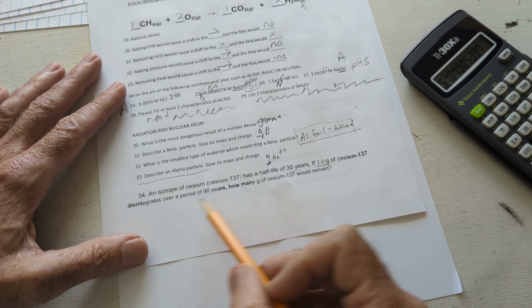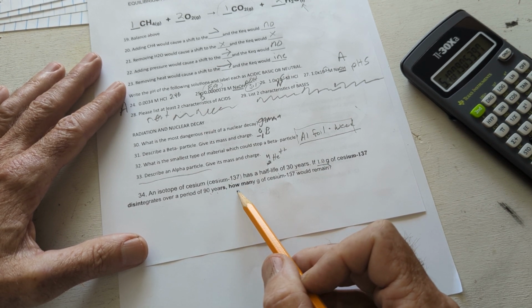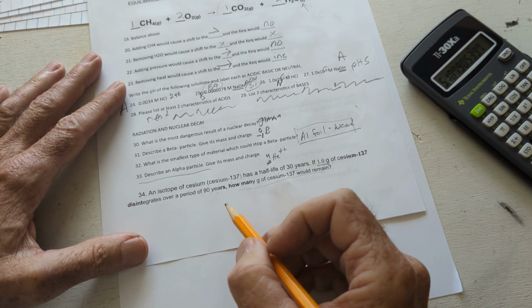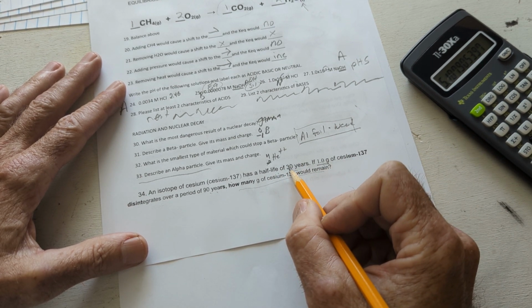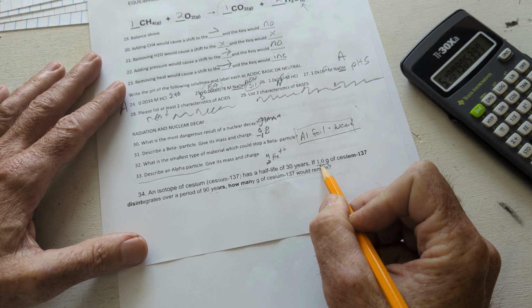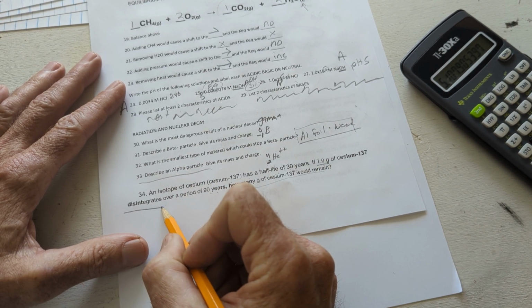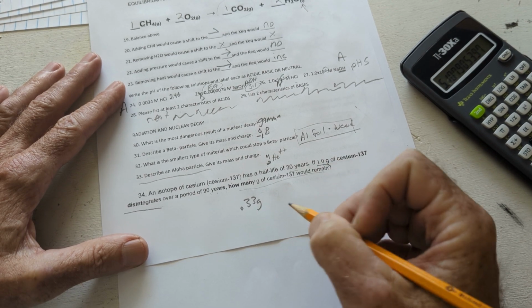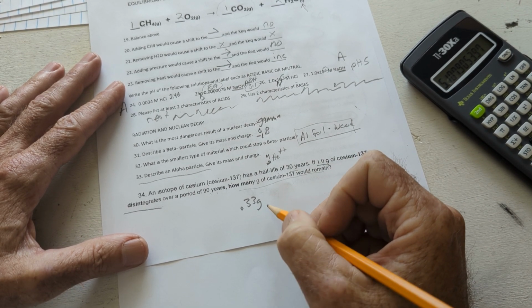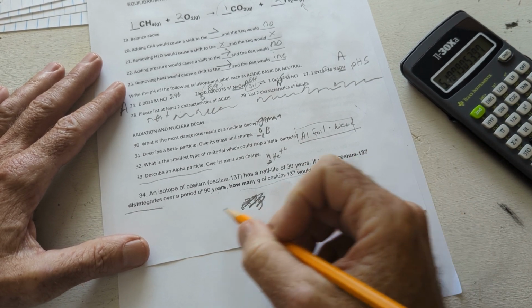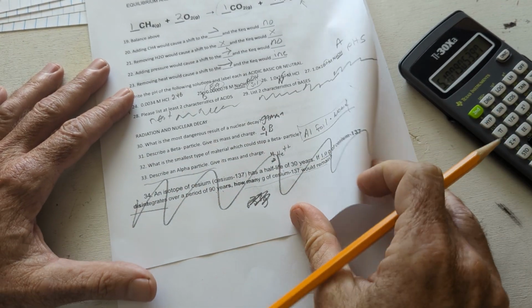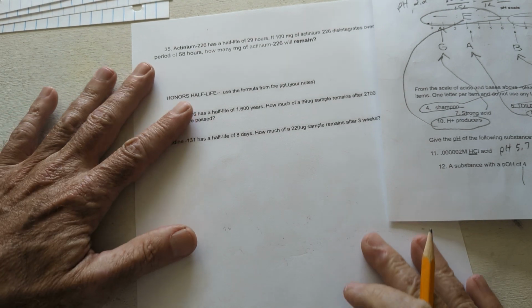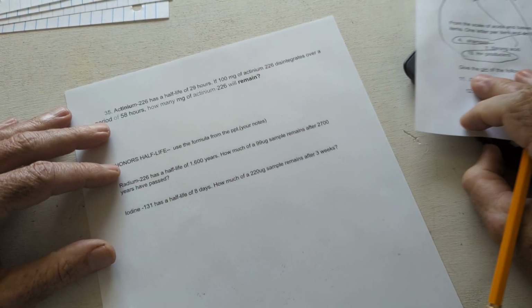If 1 gram disappears over 90 years, how many grams of... I think this is written wrong. If over 30 years, 1 gram disintegrated, it means 0.33 grams would disappear every 10. It means this one's written wrong. I'm sorry, y'all. Here we go. That one's just written poorly.